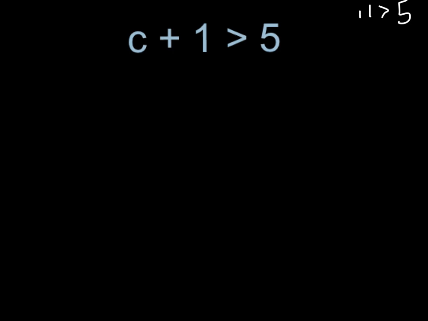You could say that C is 20, and if you plug in 20 plus 1 is 21, which is greater than 5. You could plug in 100 plus 1 is 101, which is greater than 5. So I've thrown out 3 numbers that this could be, and I just picked 3 random numbers. The thing with inequalities is that there are so many solutions that you would never want to list all of them. You would never get done. So this is what you do. This is the fastest route to show all of the possibilities for your variable C.